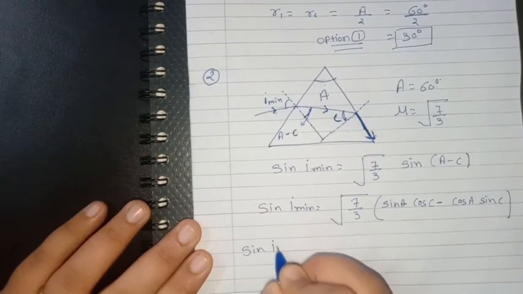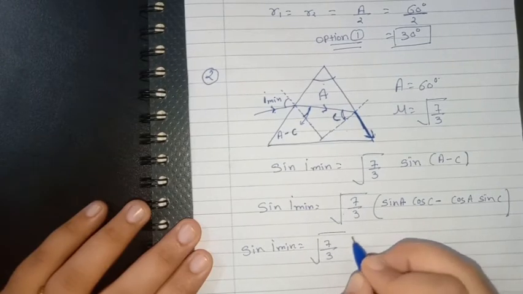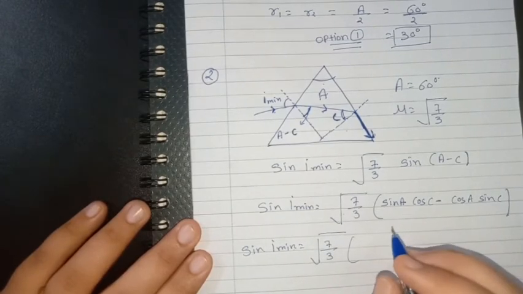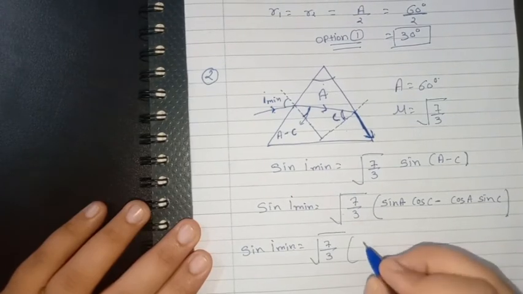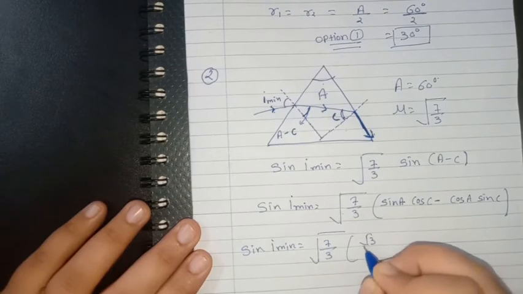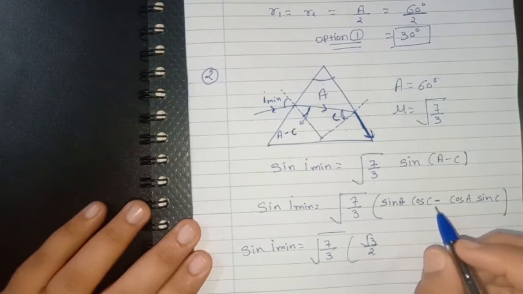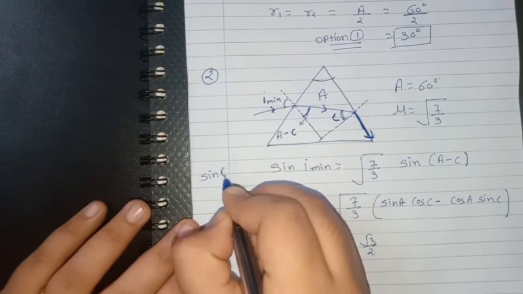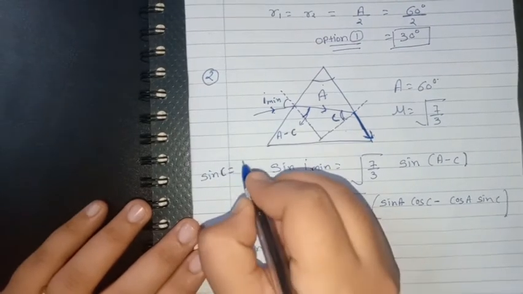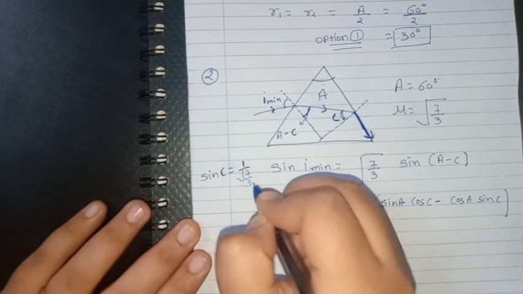So sine I minimum will be under root 7 by 3, into sine 60 degree, which is root 3 by 2, into cos C. Now the critical angle can be found by using sine C equals 1 upon refractive index, that is root 7 by 3.